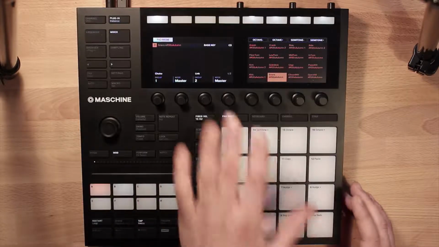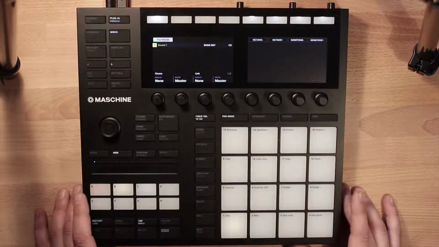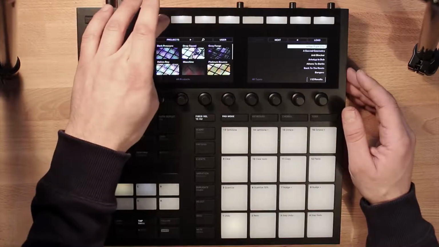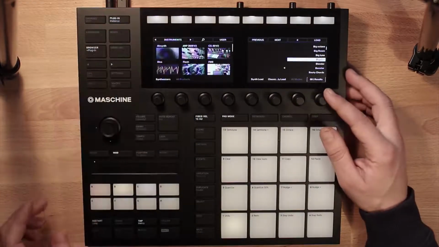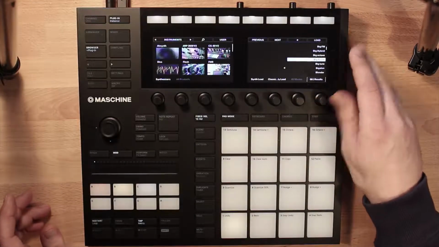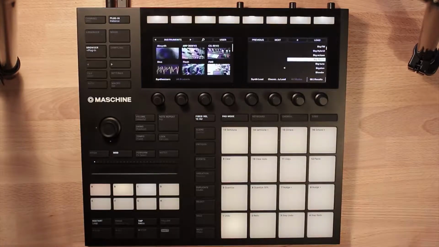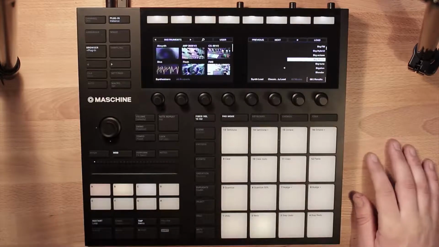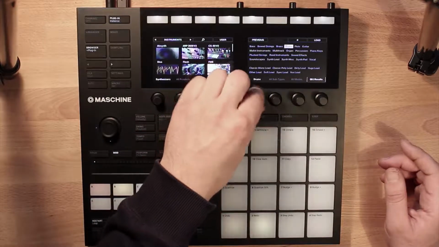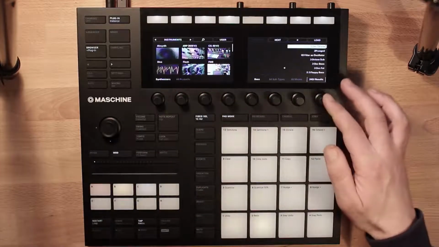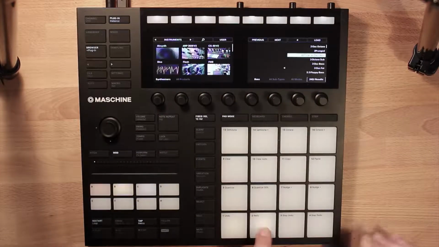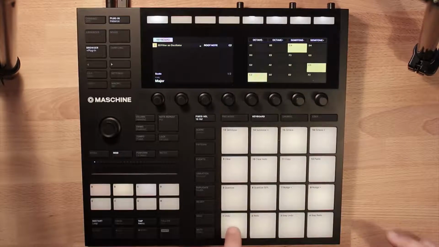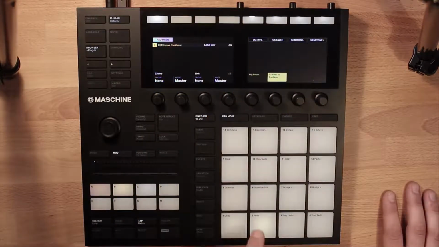So we could also apply some of the link group stuff to melodic sounds. So you could start to create stacked synth patches effectively. So if I went into my instruments and just very quickly loaded in this sound, we'll load in another sound in pad slot 2, say a bass sound. Drop it down a bit. Back to pad mode.